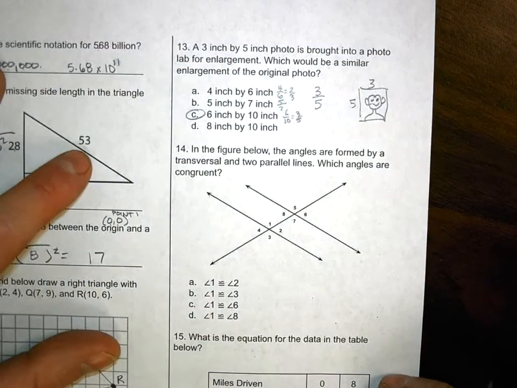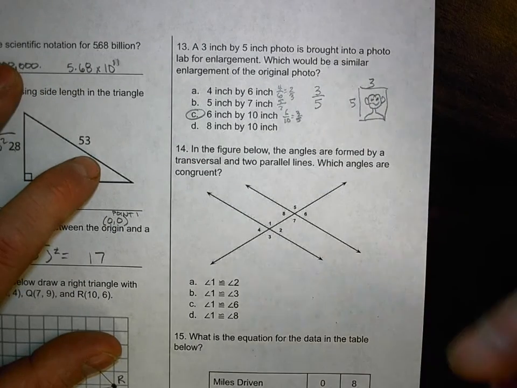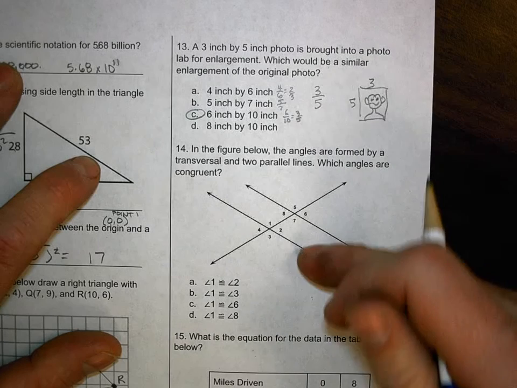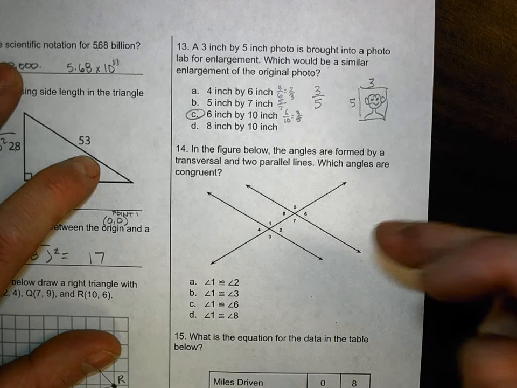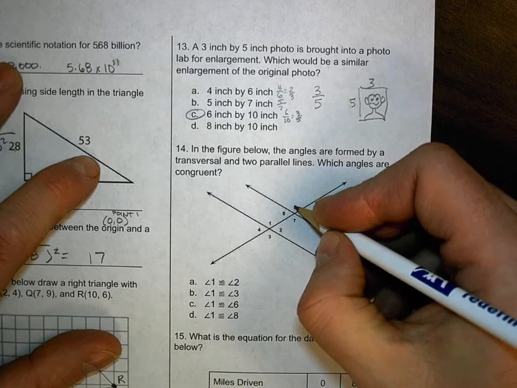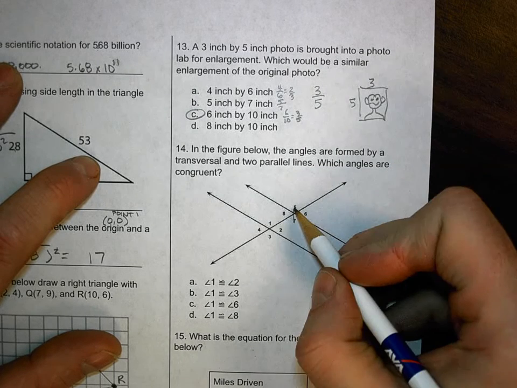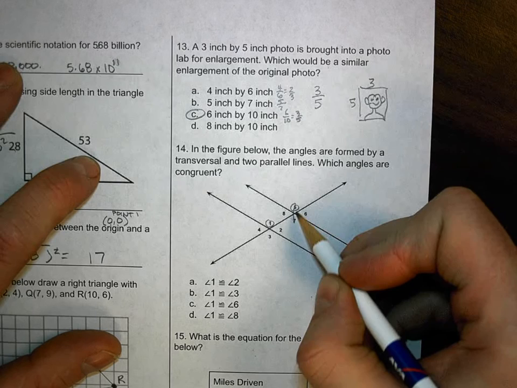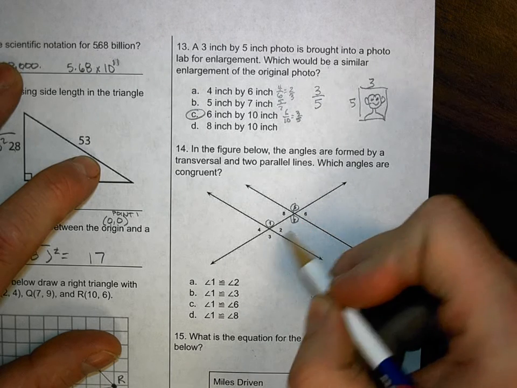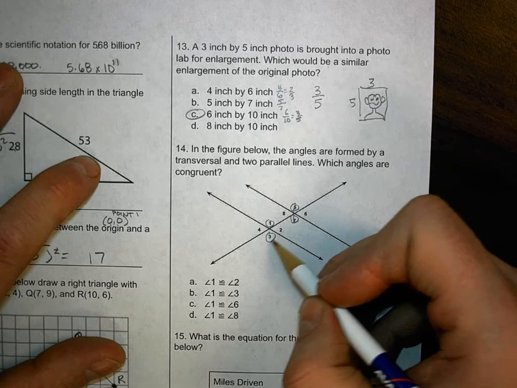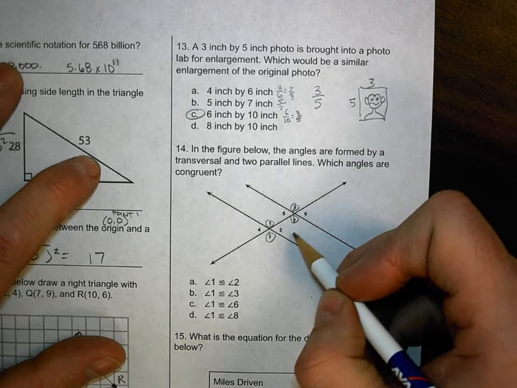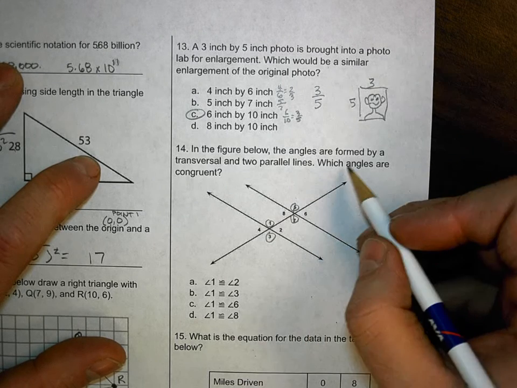All right, number 14. Parallel lines cut by transversal. Remember, we've got parallel lines cut by transversal. Congruent angles. All opposite angles are congruent, as well as corresponding angles. Because these are opposite, so 1, 5, 7, and 3 are all congruent angles. That means congruent means they are the same. So it wants to know which angle is congruent.